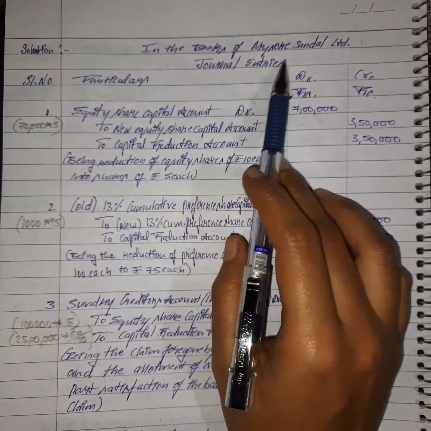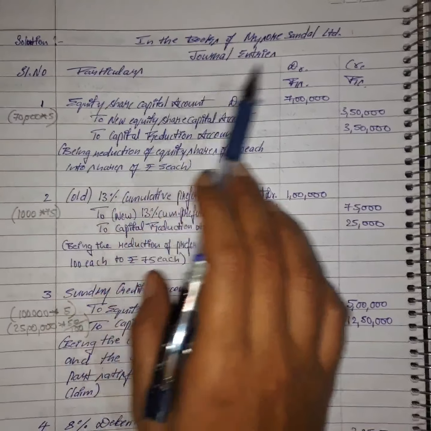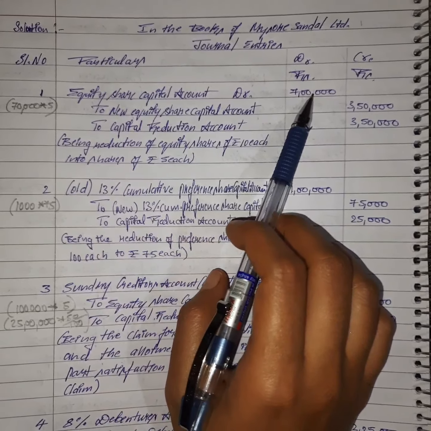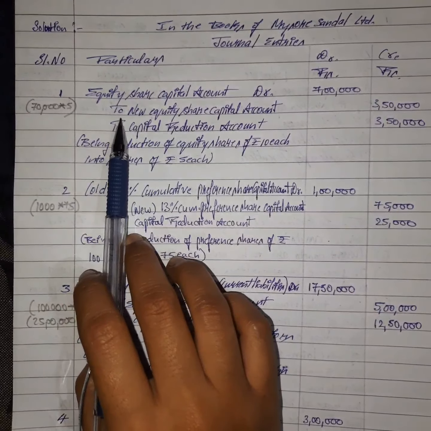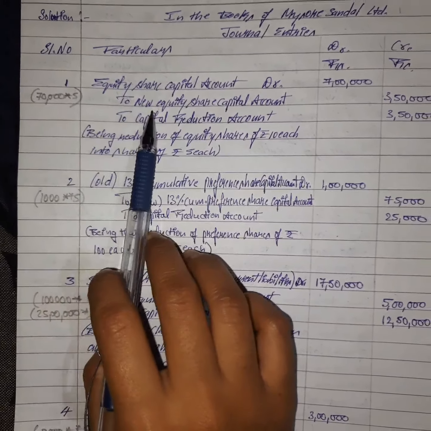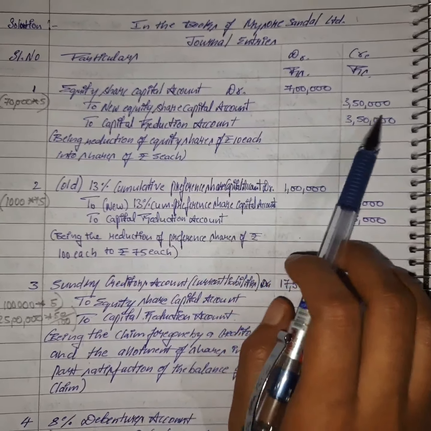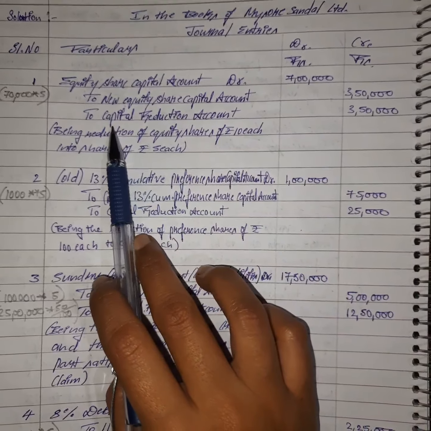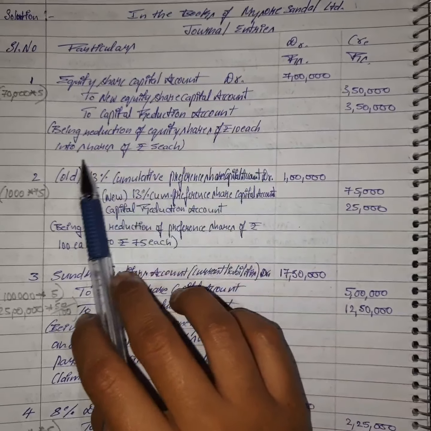Coming to solution, in the books of Mysore Sandal Limited, journal entries, 4 columns: serial number, particulars, debit rupees, credit rupees. Equity share capital account debit 7 lakh. This amount you have taken from the balance sheet. Coming to, to new equity share capital account, 70,000 shares into 5, in credit side 3,50,000. 7 lakh minus 3,50,000, the balancing figure is 3,50,000. You will be writing as to capital reduction account, being reduction of equity share of rupees 10 each into shares of rupees 5 each.